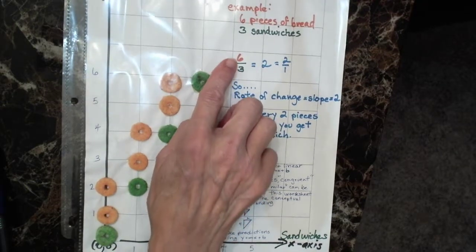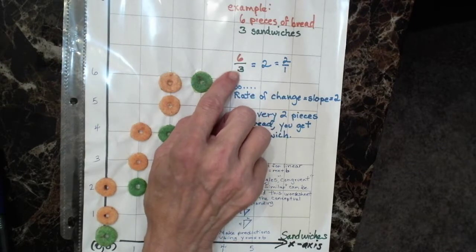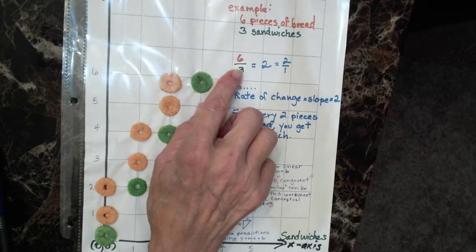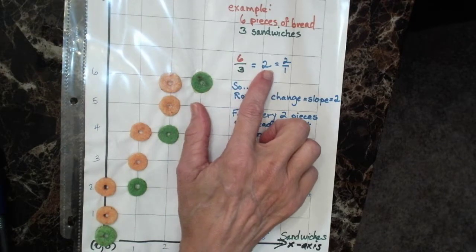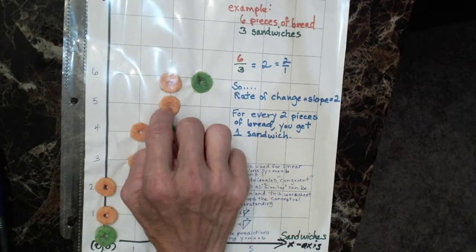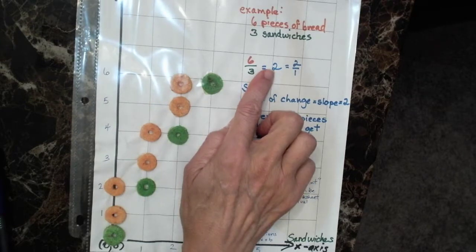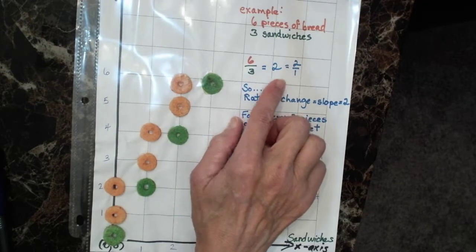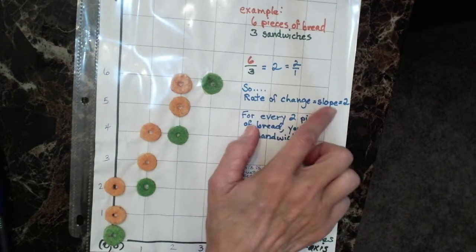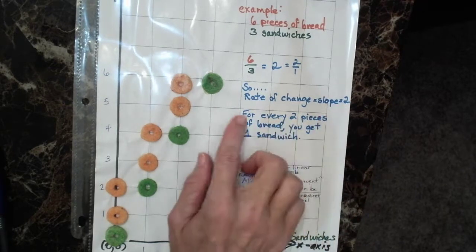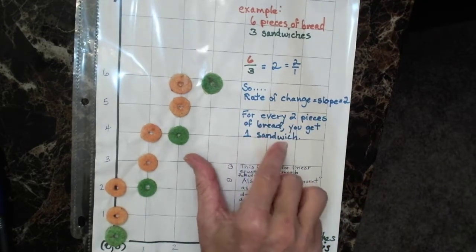So you can use the number of pieces of bread divided by the number of sandwiches, and you should get your rate of change, which is a unit rate, up 2 over 1, which equals 2, also 2 over 1. So the rate of change, or the slope, equals 2. For every 2 pieces of bread, you get 1 sandwich.